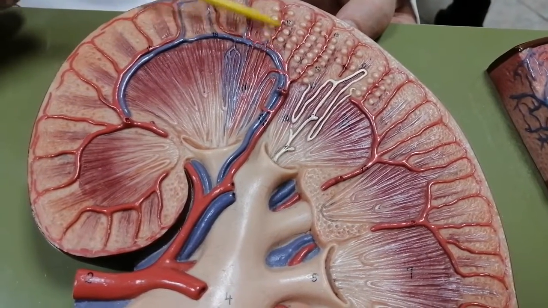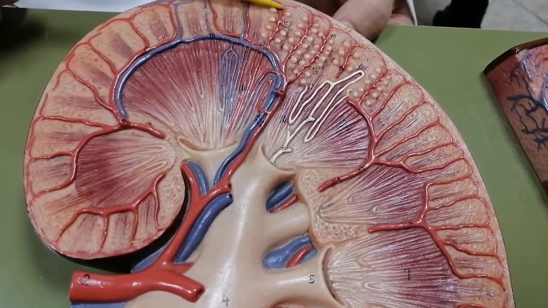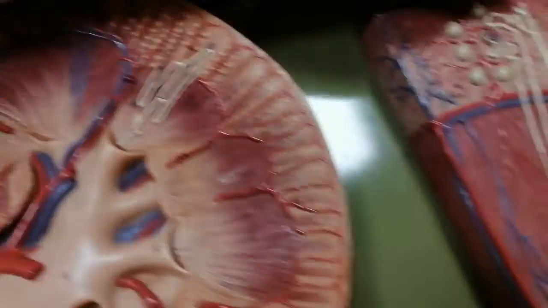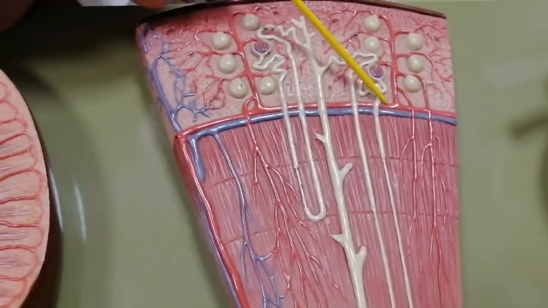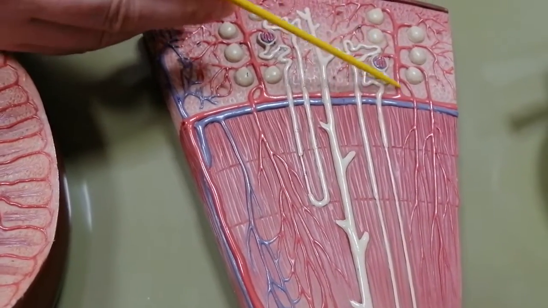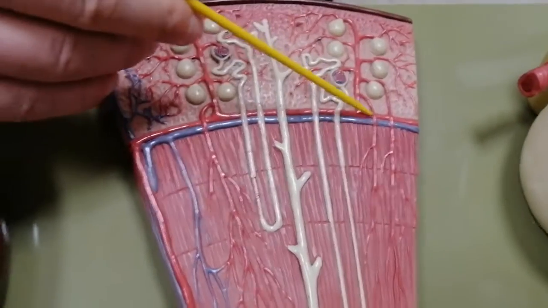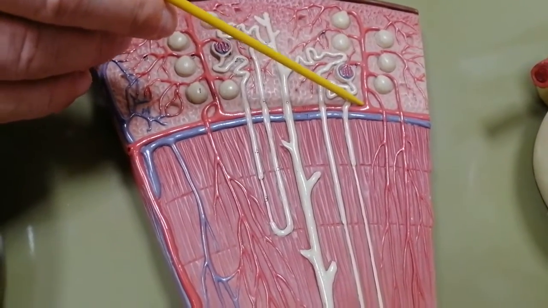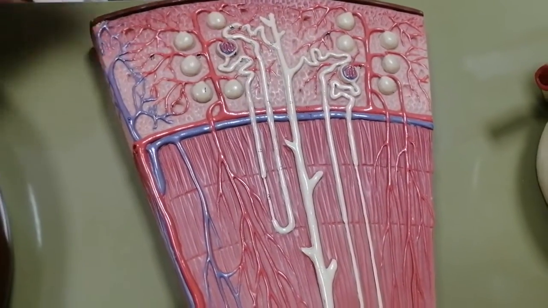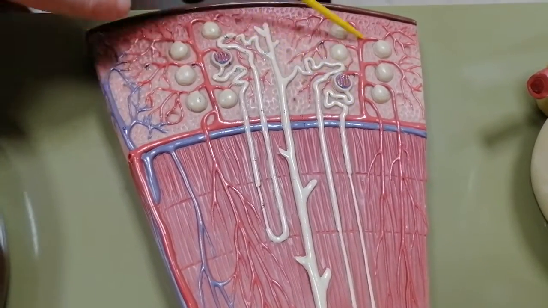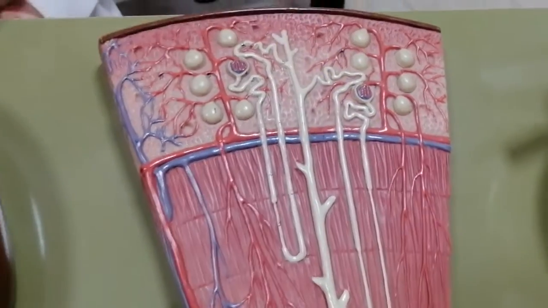Now, several interlobular arteries arise from the arcuate artery. Look here. This is the arcuate artery. You see, several interlobular arteries arise from the arcuate artery. Then several afferent arterioles arise from the interlobular artery.